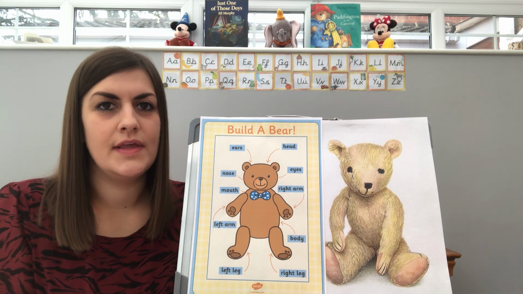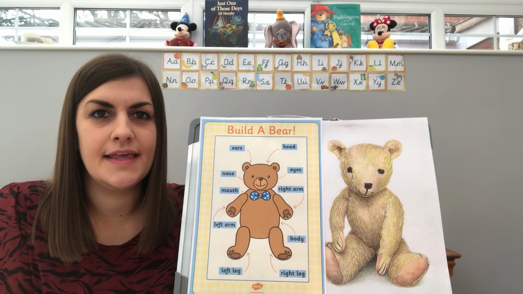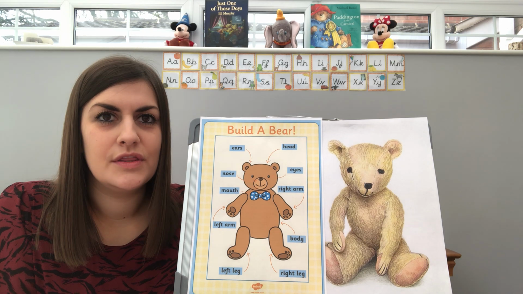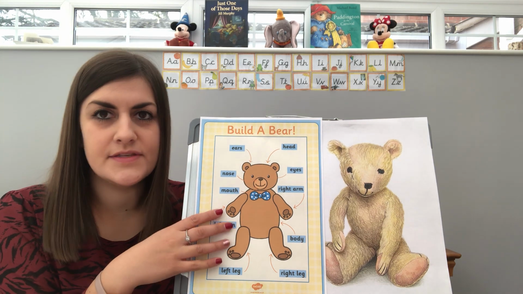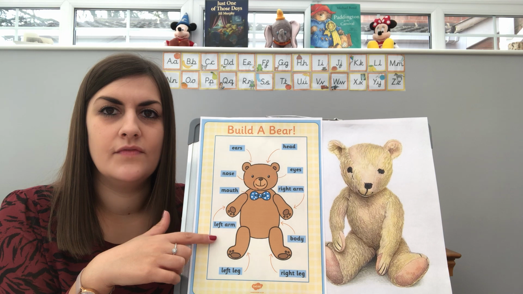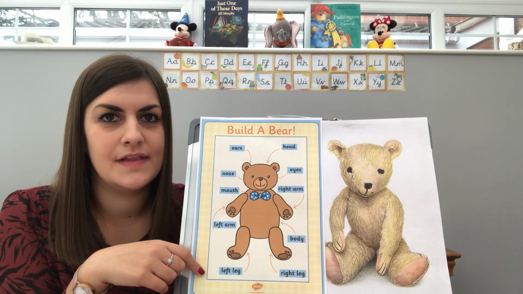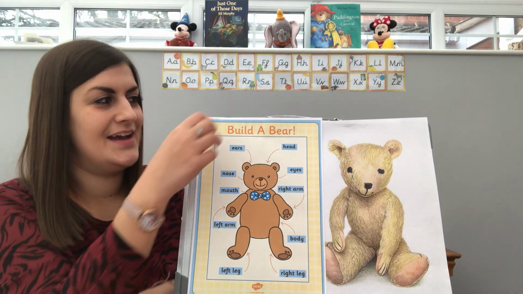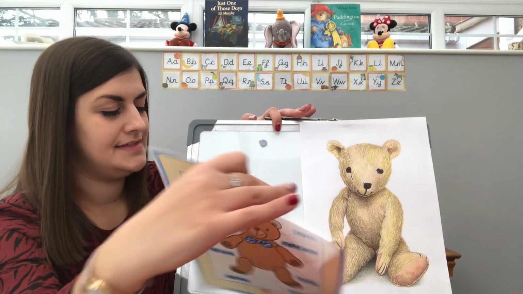So when you're drawing your bear today, you need to think carefully about those different things you need to include. And I'll pop this on the website for you so you can remind yourself what a bear looks like. But we're really excited to see how you get on today. So let's take that off.